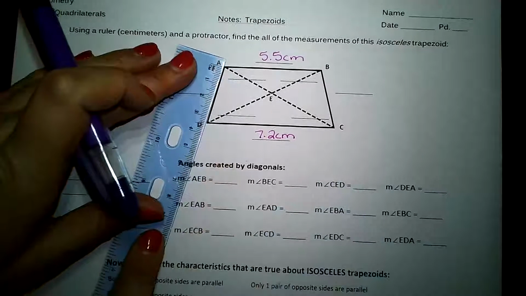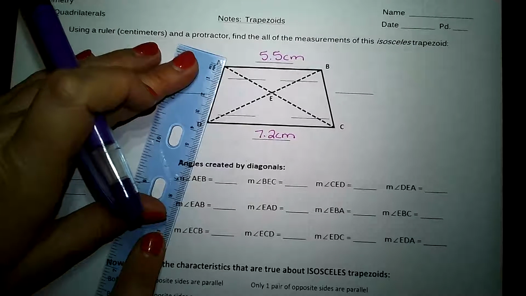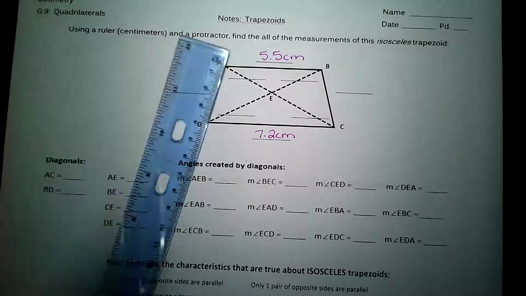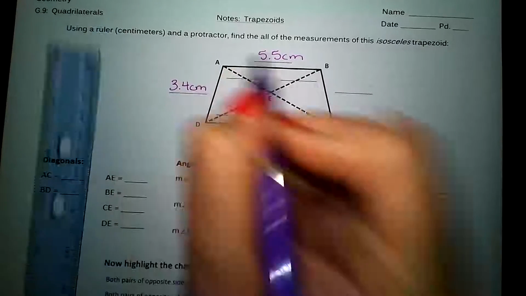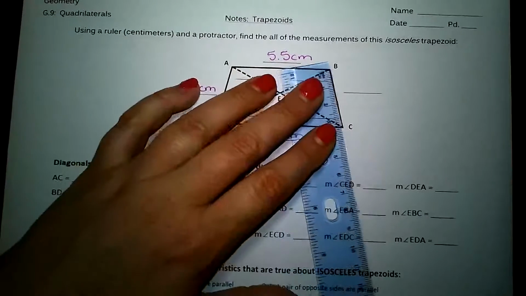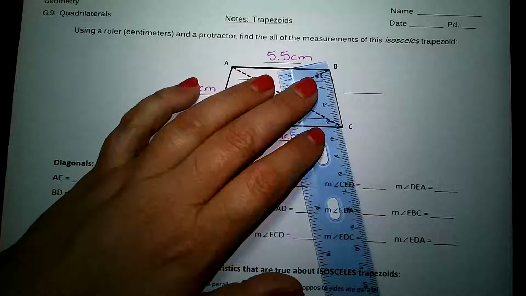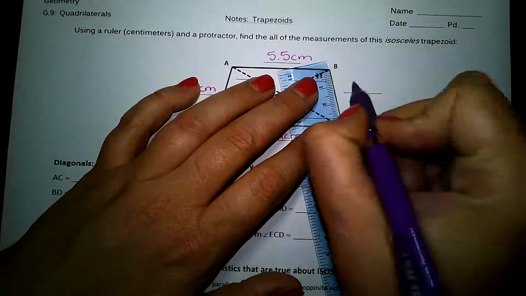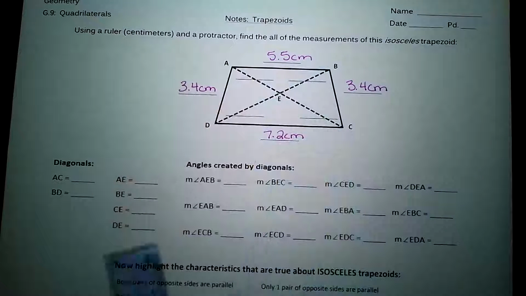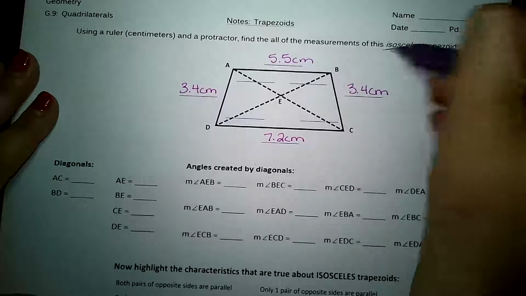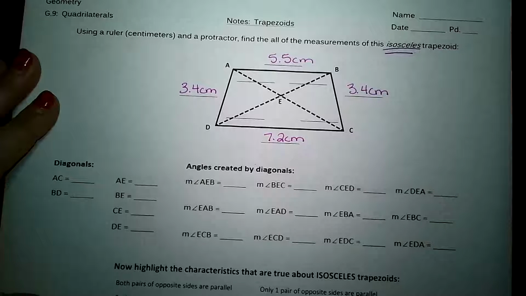AD, I've got 3.4 centimeters. And BC, 3.4 centimeters. Now, this is happening because we are specifically looking at an isosceles trapezoid.